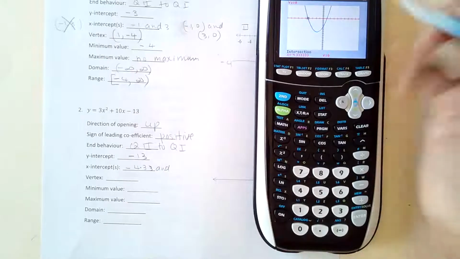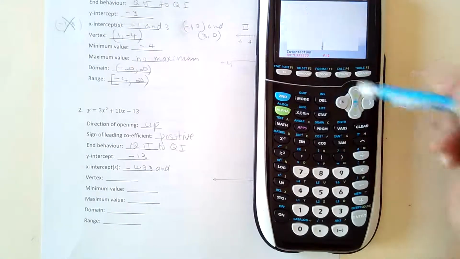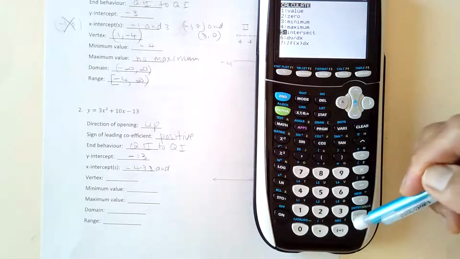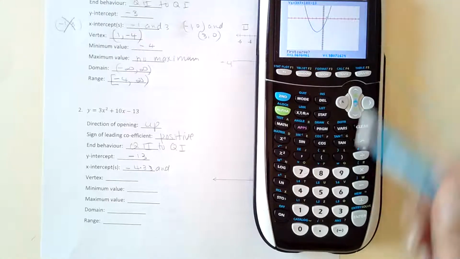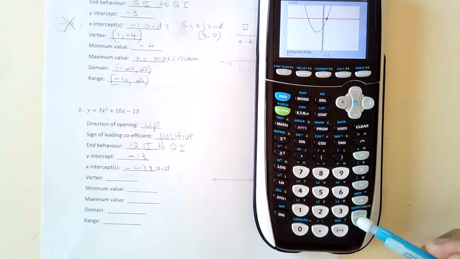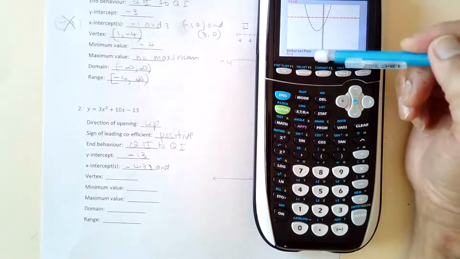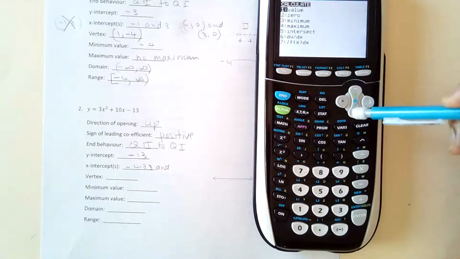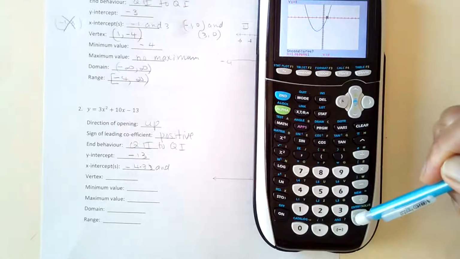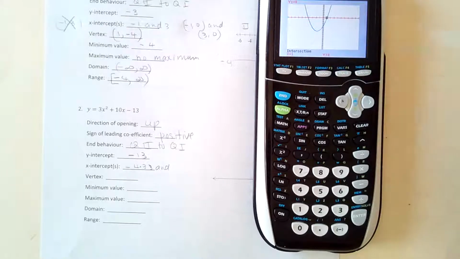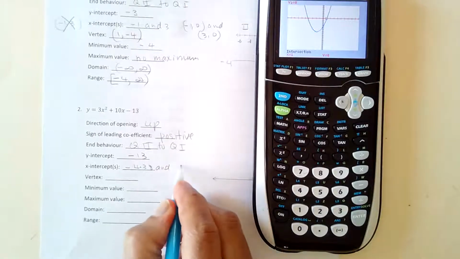And I need to find the one on the right side. Second trace, intersect. Press my right arrow key, go to my right, close to the x-intercept, and press enter 3 times. Oops, did I press it more than needed? Okay, it tells me 1, but let's try that again. There it is, okay, x equals 1.